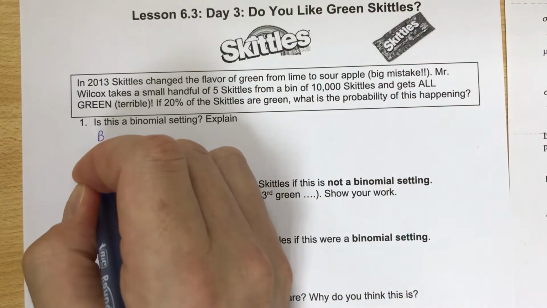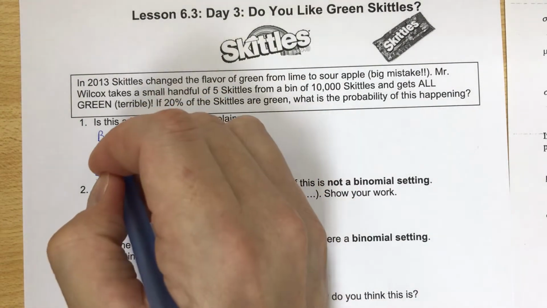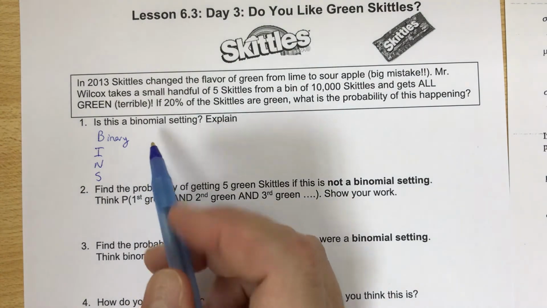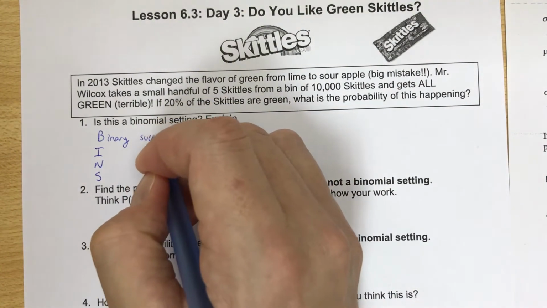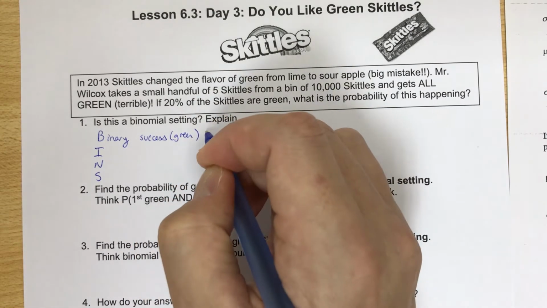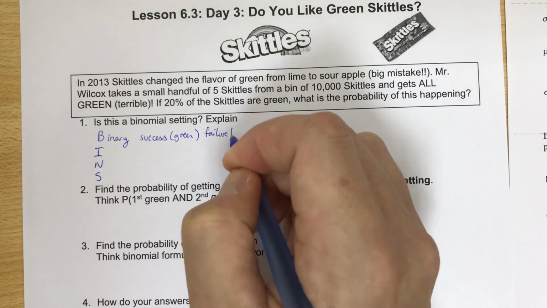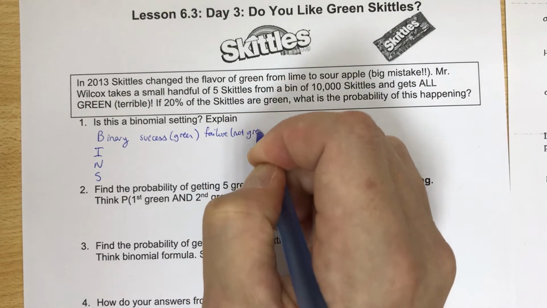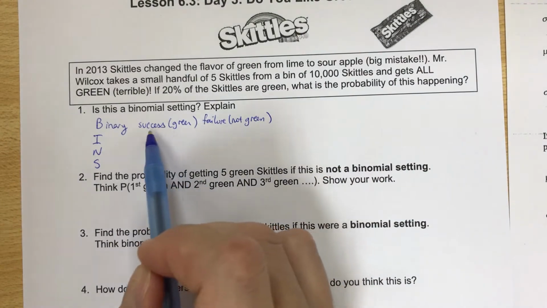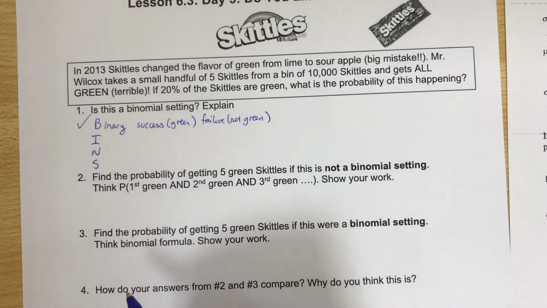Well, we need to check the bins. Binary. So each observation is a success, that's if we have green, or a failure, not green. So those are the only 2 possibilities for each observation, each trial that we do. So yeah, that's good. Binary is good.